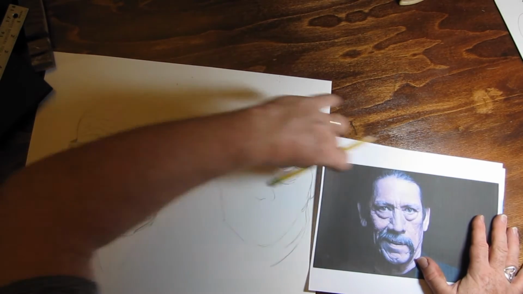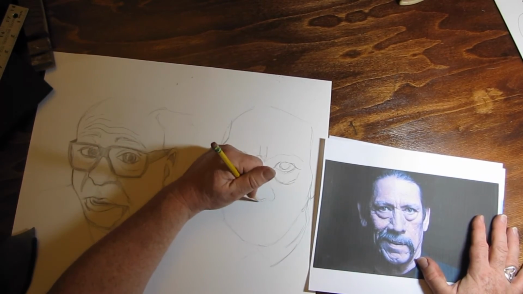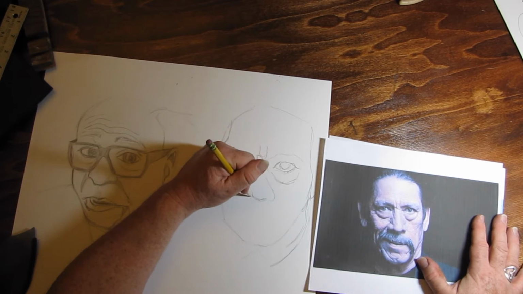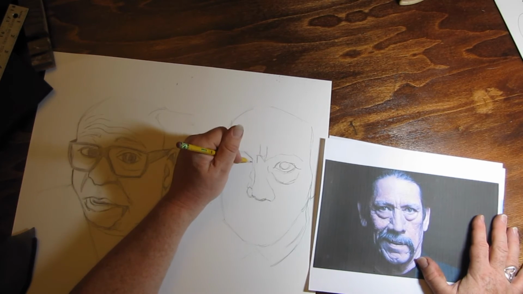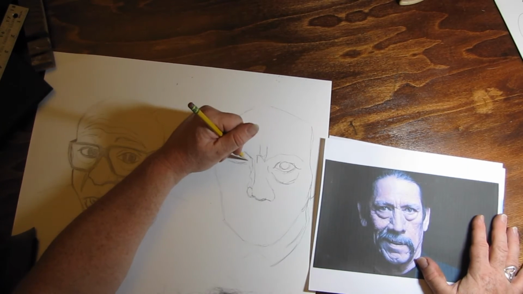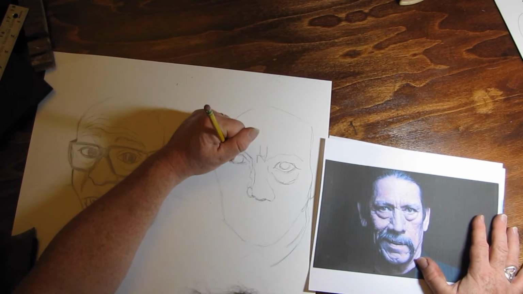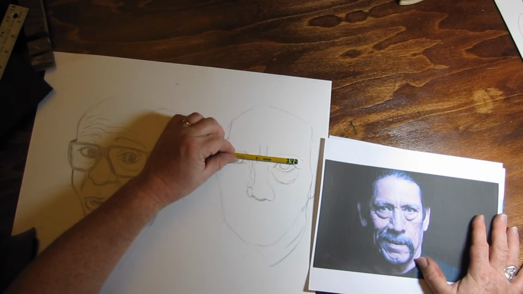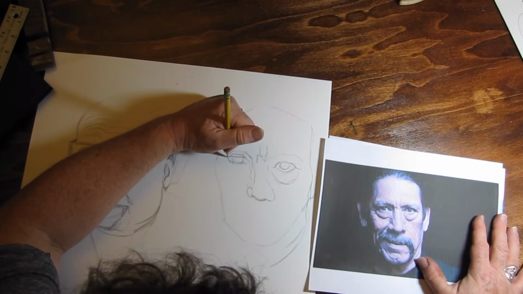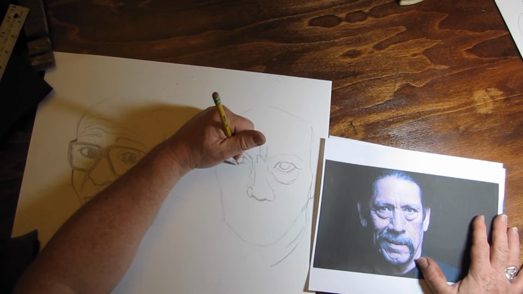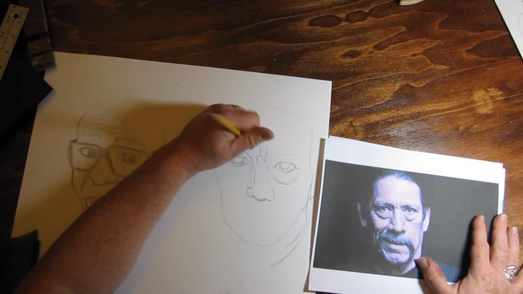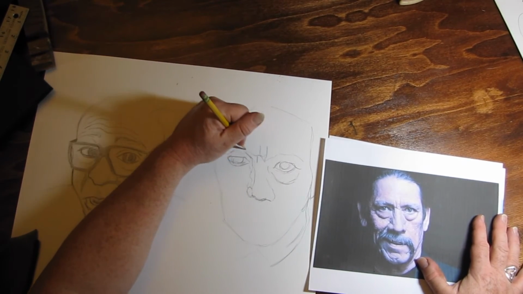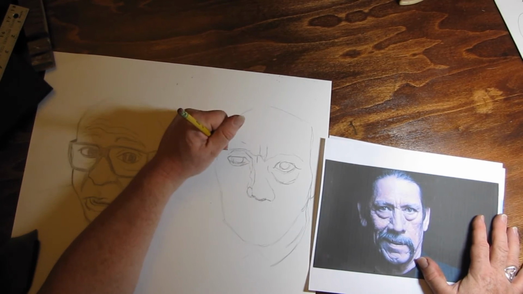That's about the right distance. Sometimes I just check distances against themselves. Those two line up? Yeah, they do. I gotta drop this some more. Sometimes it doesn't hurt to check yourself.